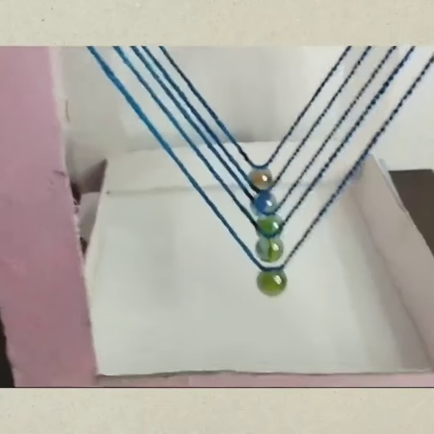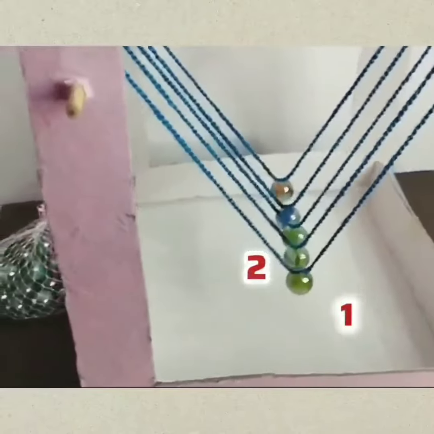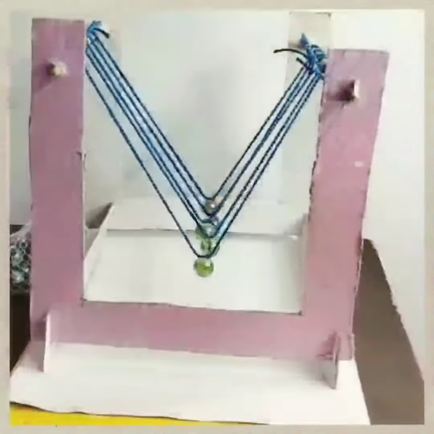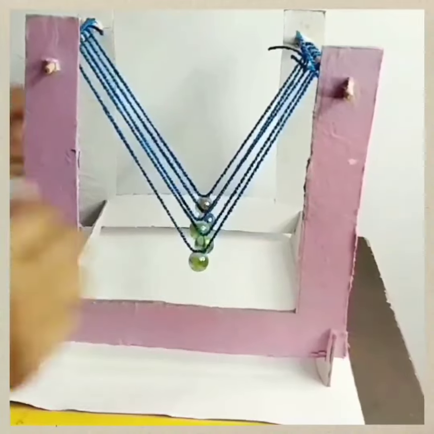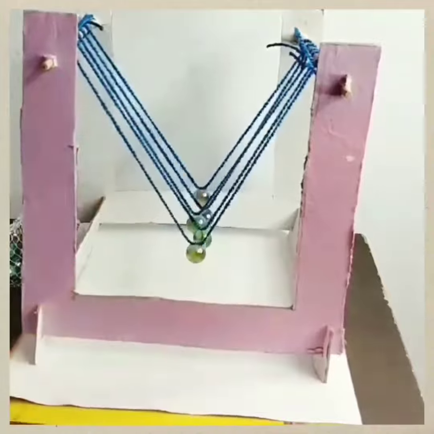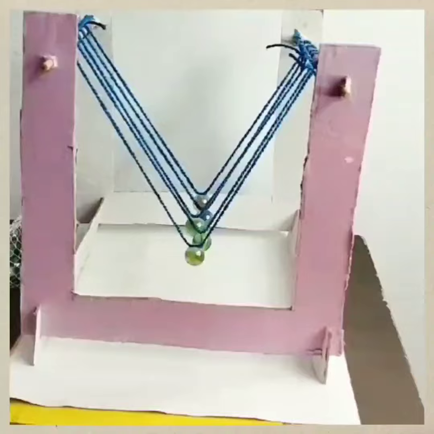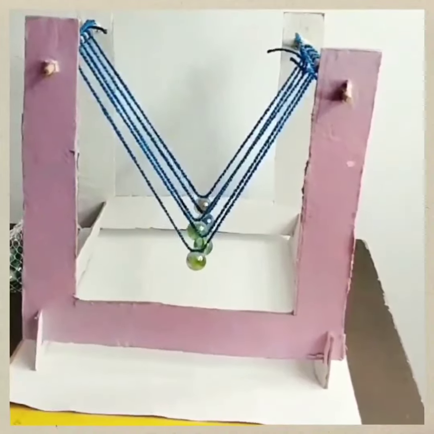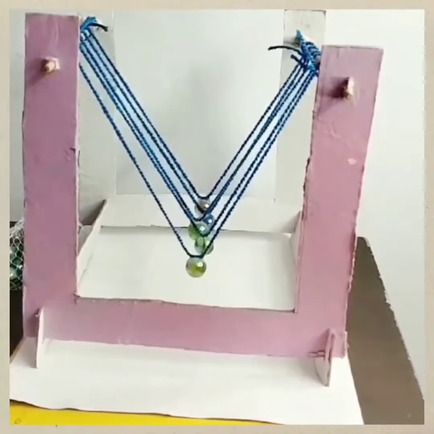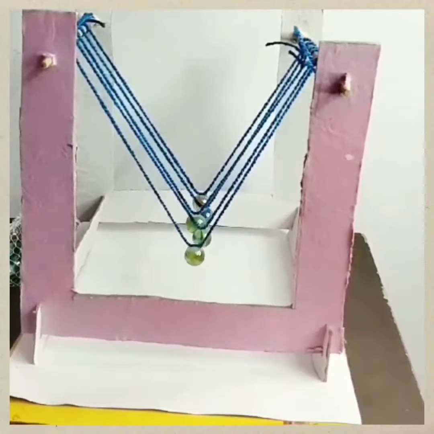Now, if I take two marbles, then what will happen? Now let us test this with two opposite spheres acting in opposite directions. So what we can see is that when they are lifted and released, the two spheres on the opposite end will swing out, illustrating the transfer of energy and momentum in pairs.